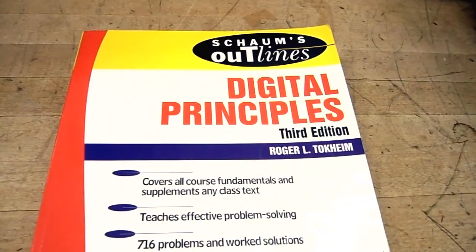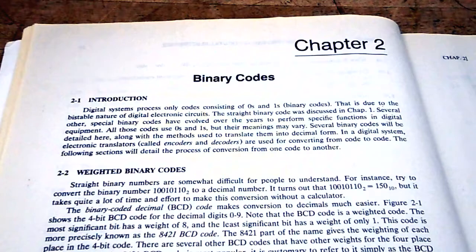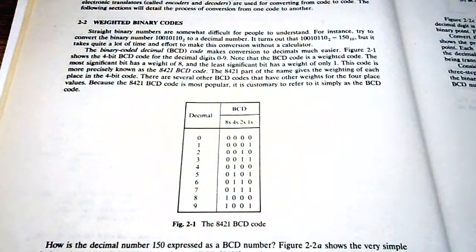If you've forgotten what BCD numbers are all about, I want to refer you back to Schaum's Outlines, Digital Principles, 3rd edition, that we used in our Digital Systems course. In Chapter 2, they talk about binary codes. In Section 2-2 of your textbook, they talk about weighted binary codes.